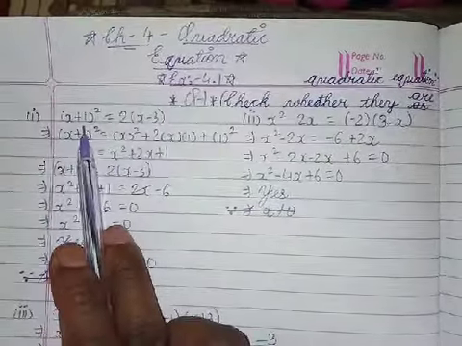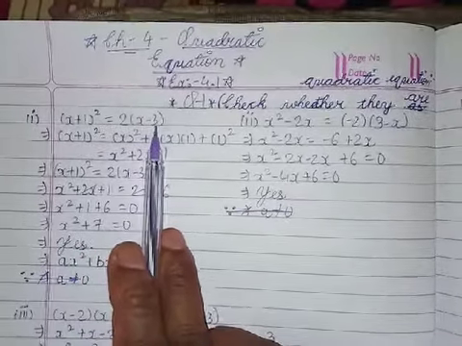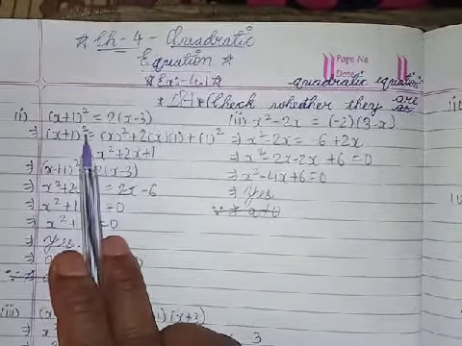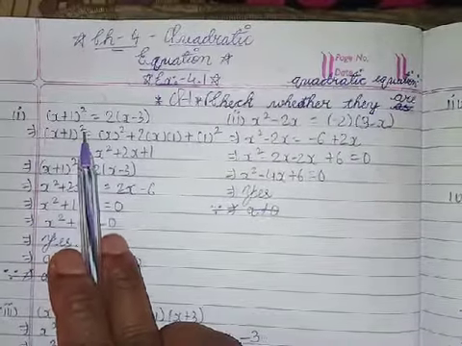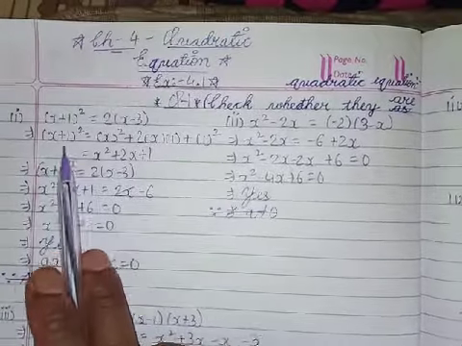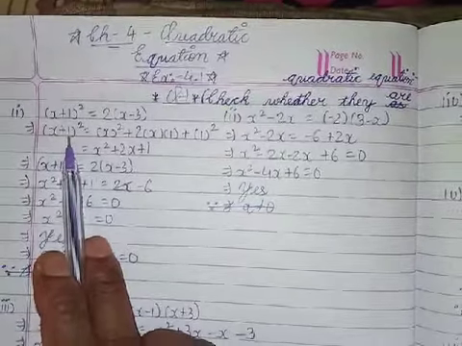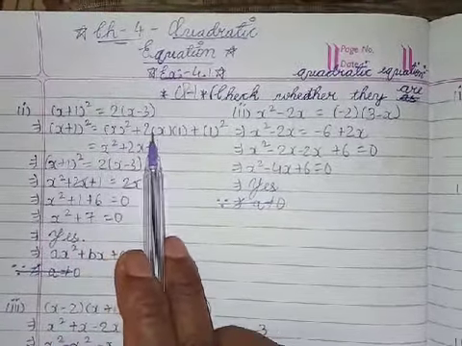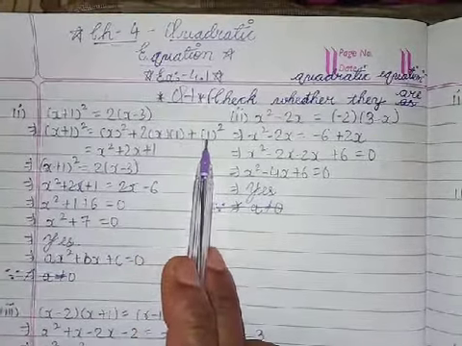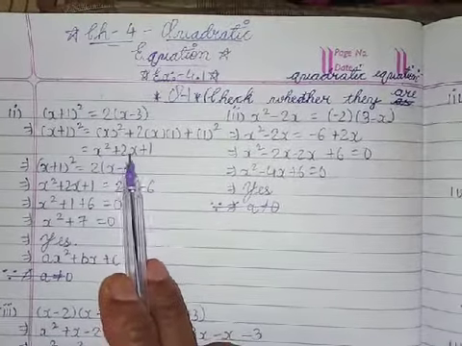So for the first question, we have x plus 1 whole square is equal to 2 in the bracket x minus 3. First, the expansion of x plus 1 whole square. We know that (a plus b) whole square is a square plus 2ab plus b square. Here a is x and b is 1. So x square plus 2 into x into 1 plus 1 square, so x square plus 2x plus 1.